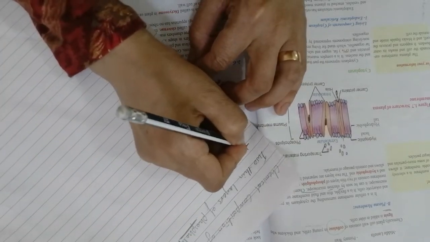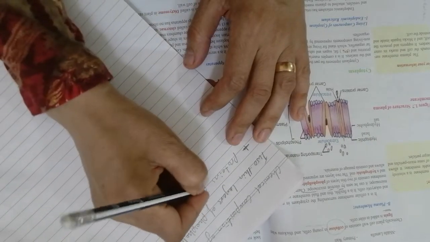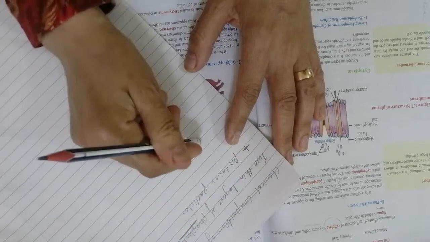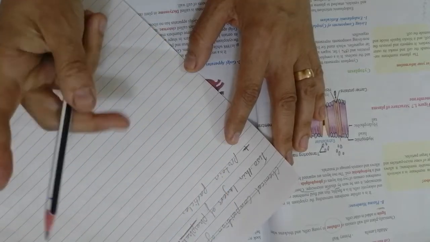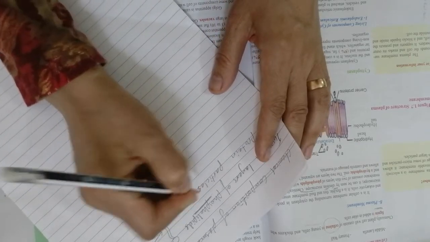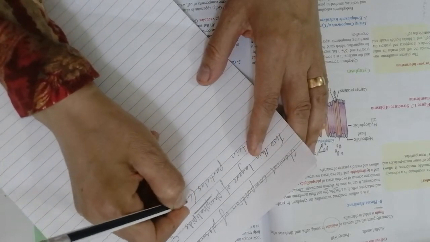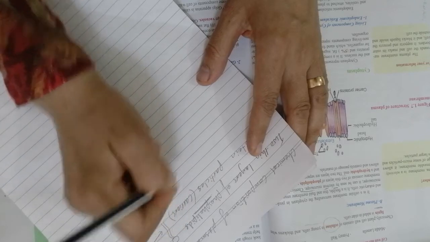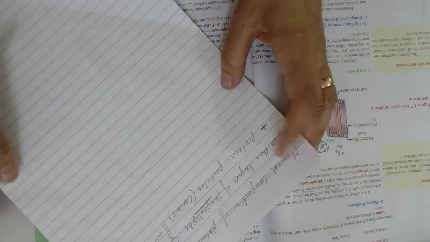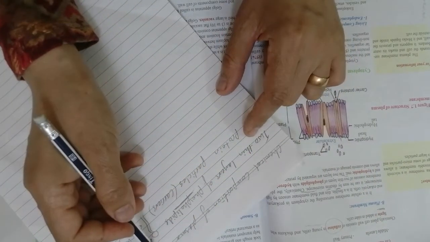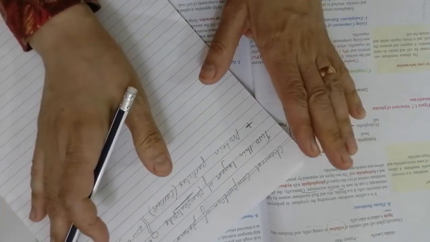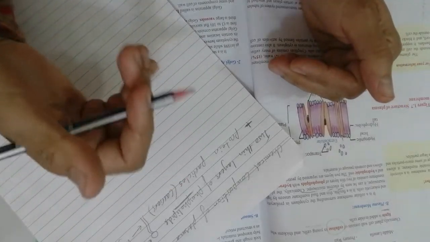These proteins, or sometimes we call them protein particles, have a second name. We sometimes call them carriers or carrier proteins, the same meanings. Chemically, the plasma membrane is composed of phospholipids and protein particles. We can say that, or we can add more information.